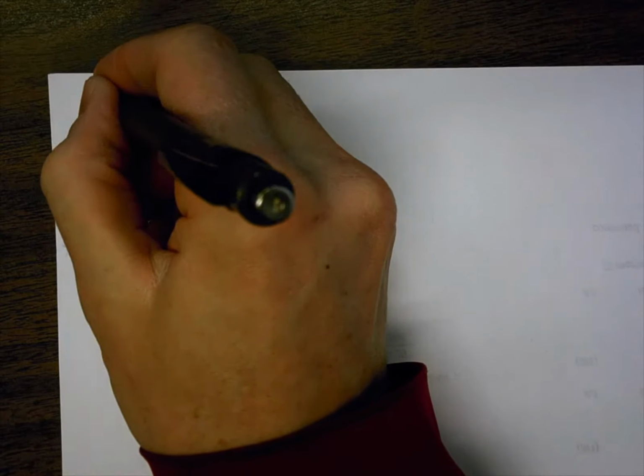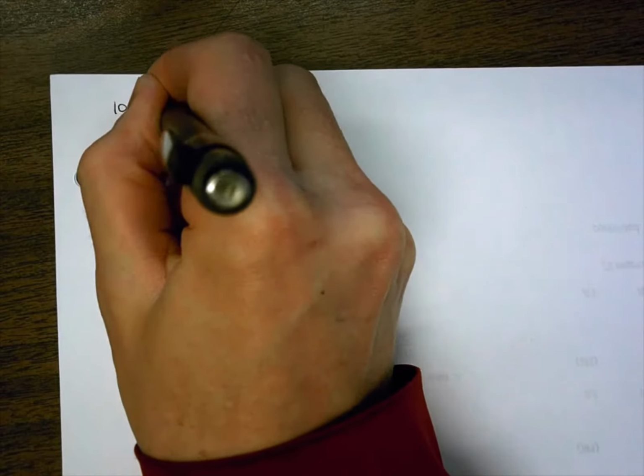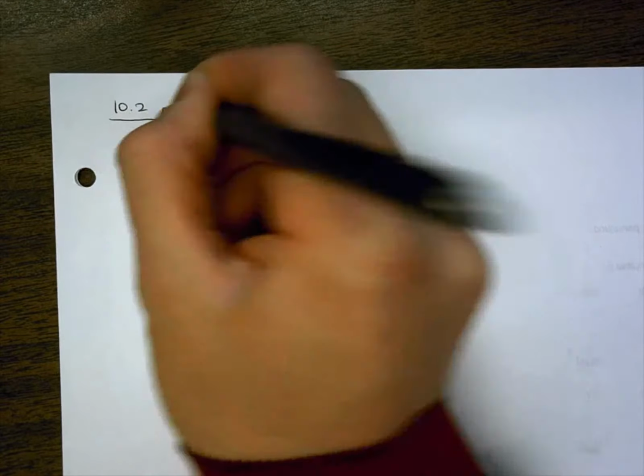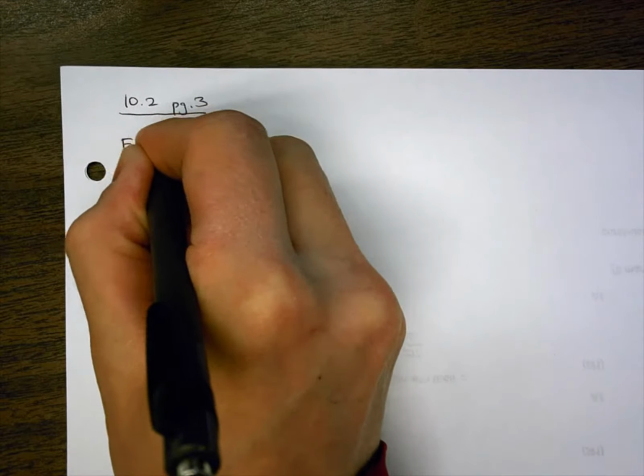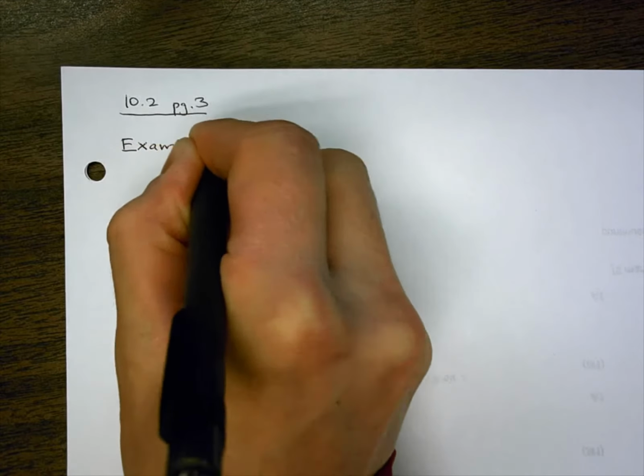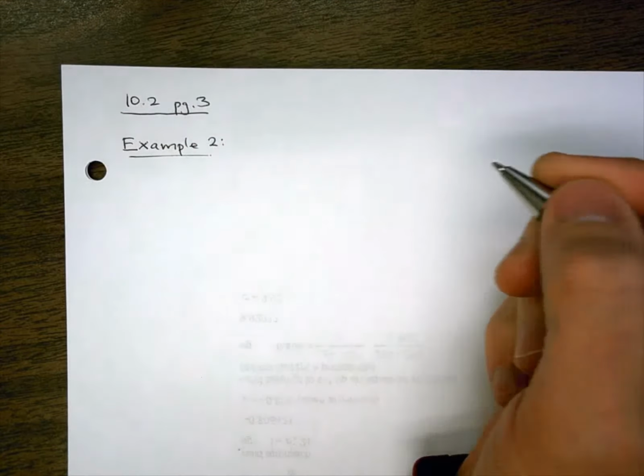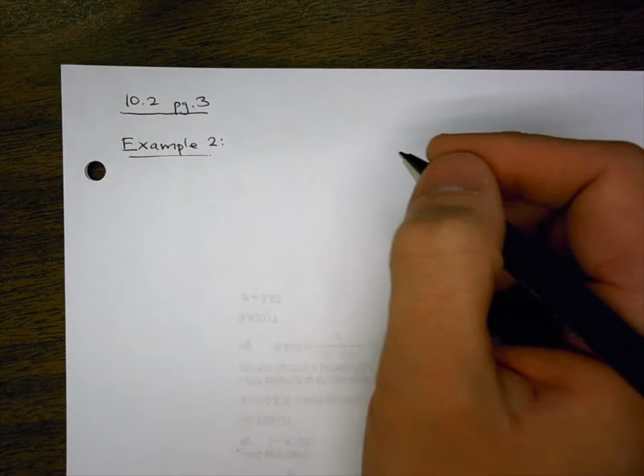So this is 9 or 10.2, page 3. And this is example 2. Okay, so we want to look at the volume.